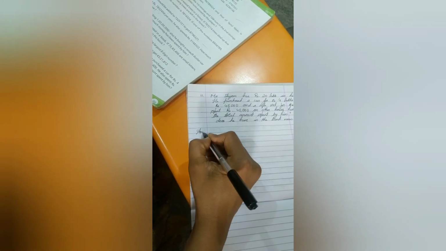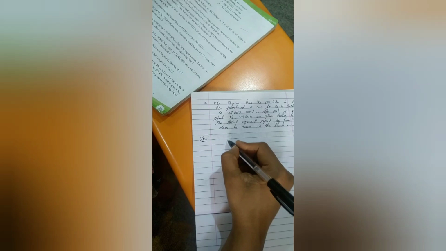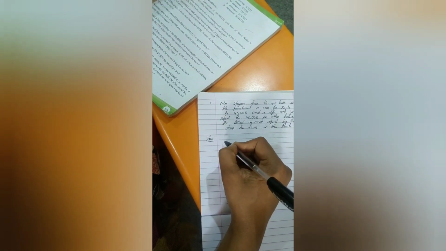So first let me write the answer. What is this 4 lakh telling? Don't go with 20 lakh now. First let us take the things he bought and find the total. 4 lakhs is telling about the car he purchased. When you have rupees, you should write cost or you can also write amount.